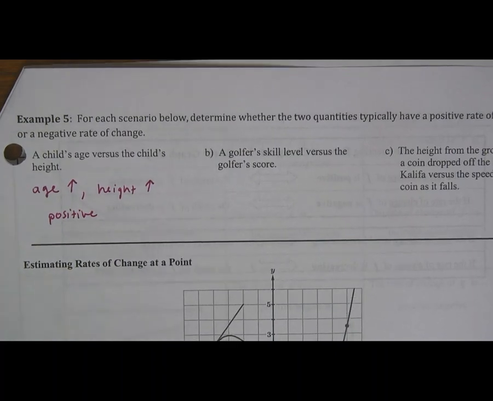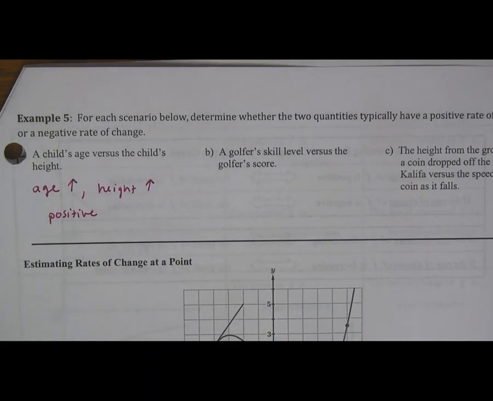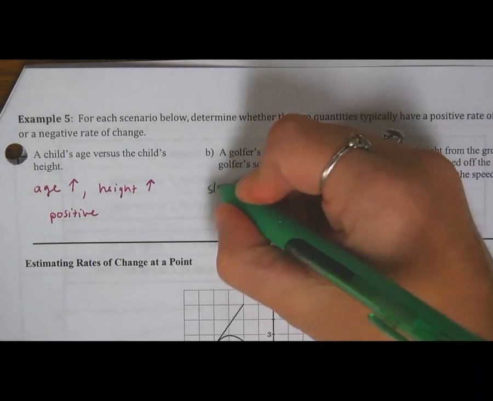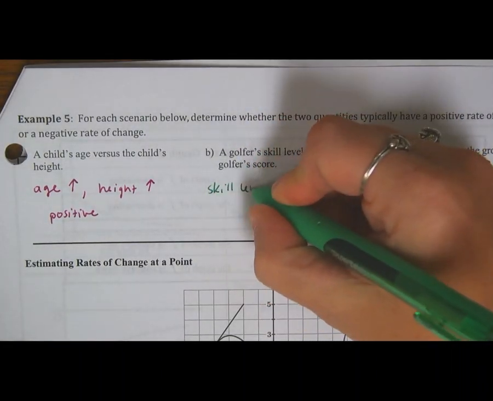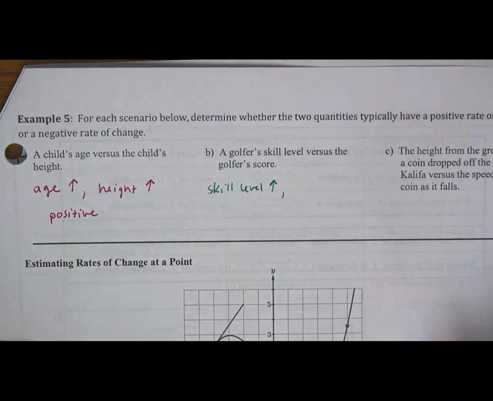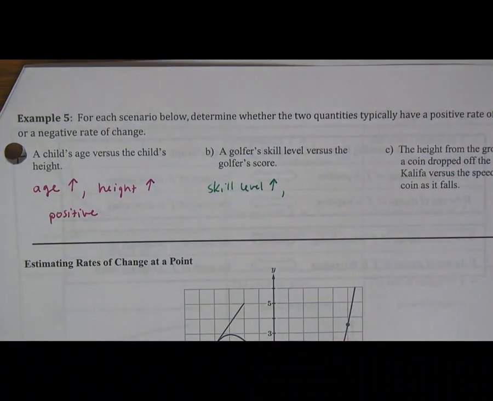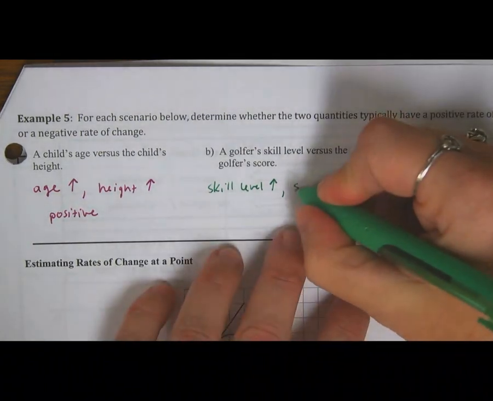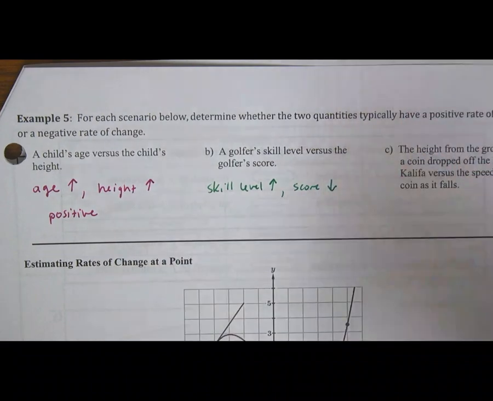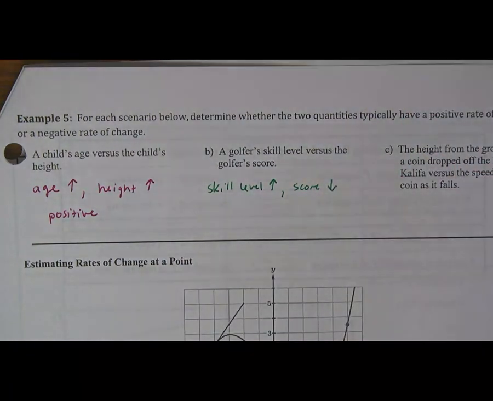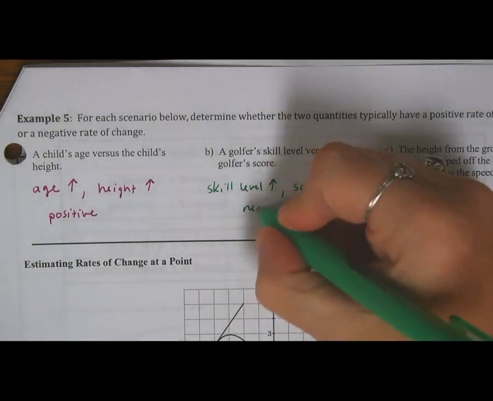A golfer's skill level versus the golfer's score. So as skill level goes up, as you get better and better at golf, what happens to your score in golf? It goes down. Score goes down. If one variable is increasing while the other one is decreasing, that has a negative relationship. It's got a negative rate of change.